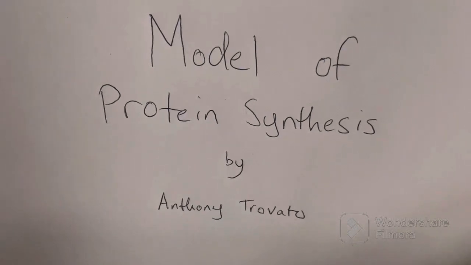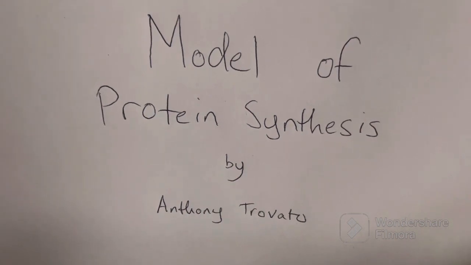This is part 1, Model Building and Presentation of Protein Synthesis by Anthony Travato.